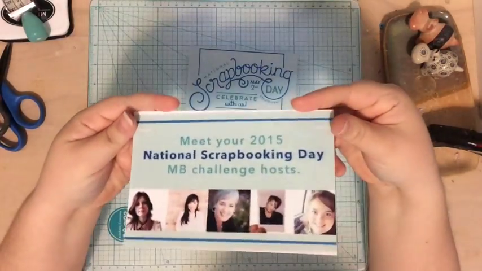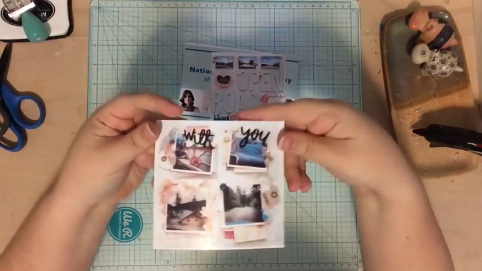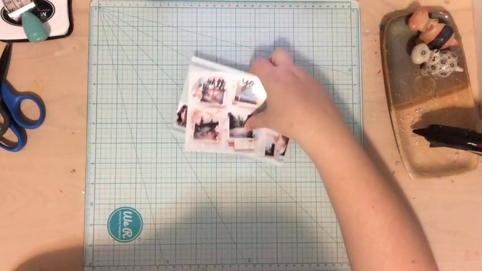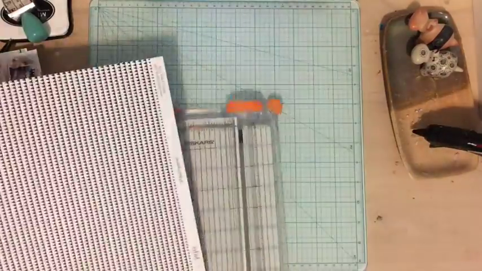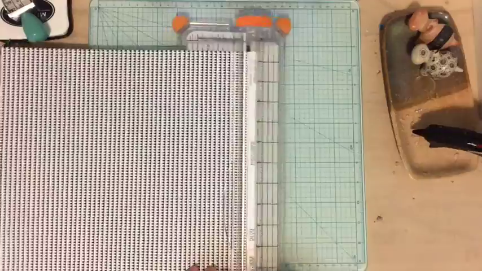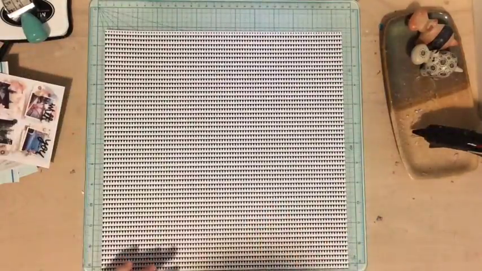This one is called Member Challenge, and I'm scrapbooking these 4 photos which come from last year. I'm really excited to share this scrapbook page with you because I was so psyched to scrapbook these photos because they mean a lot to me.